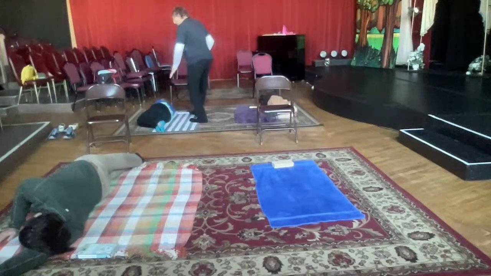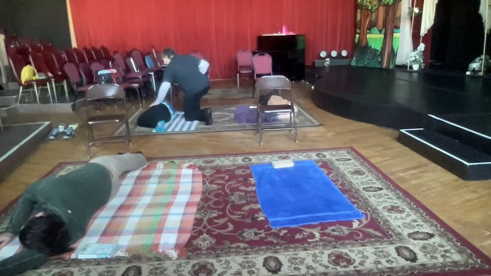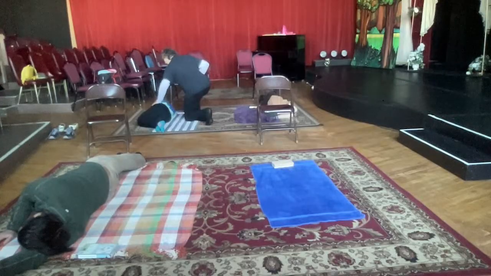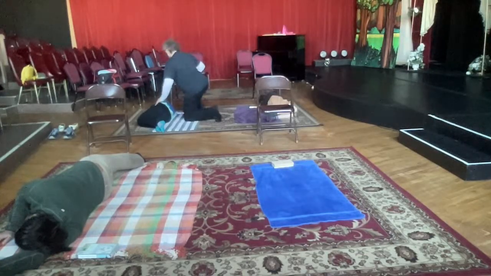So I'm going to give you a little sensation of that. You feel that? You feel that on the bit that's in contact on the other side? There. So this bit on the other side is going to go, yeah. Very good.